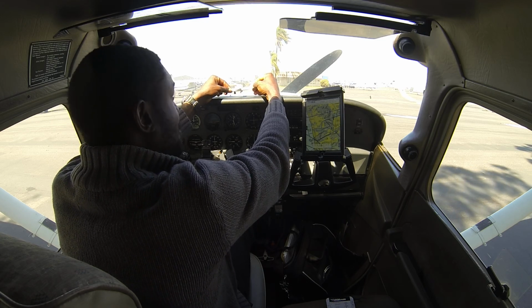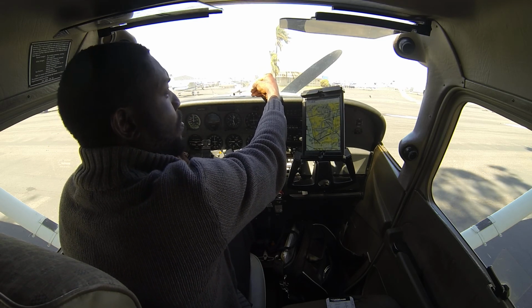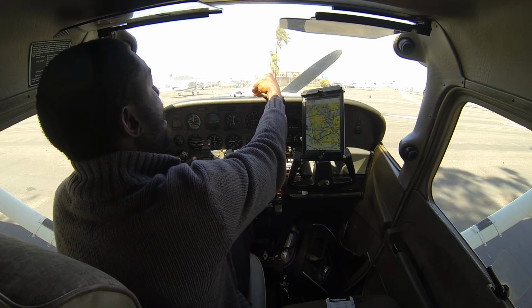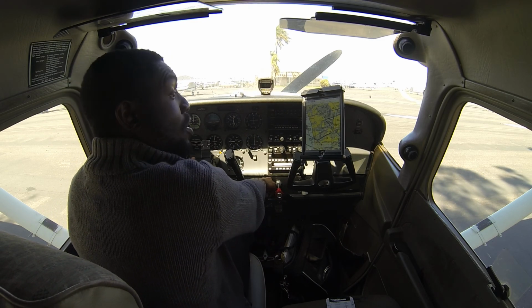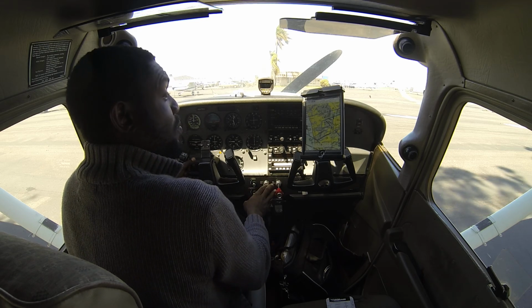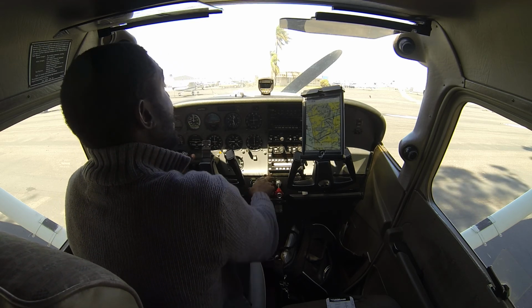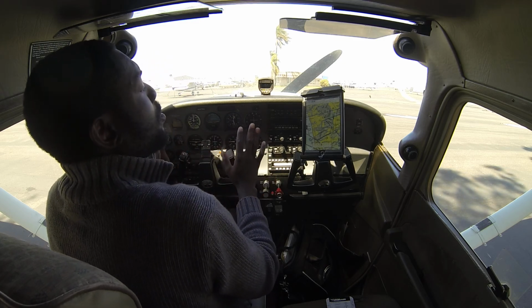The plane already wants to do that, so we just release the back pressure that we were holding for the flare. And now we need power, because remember, we're on the reverse curve, right? Power for altitude, pitch for airspeed. So I'm already pitched and I add my full power, and this has to be real quick, right?